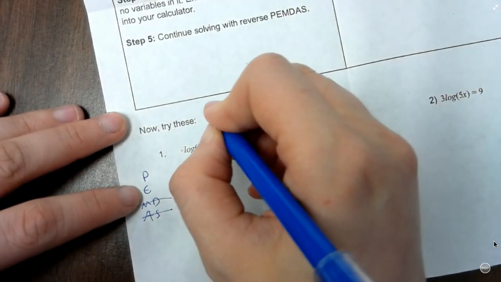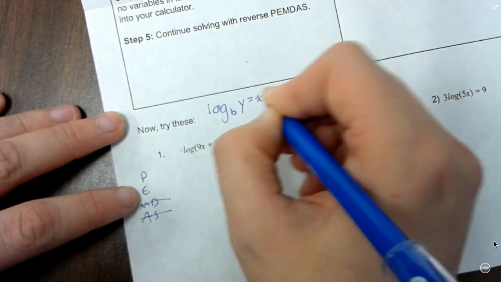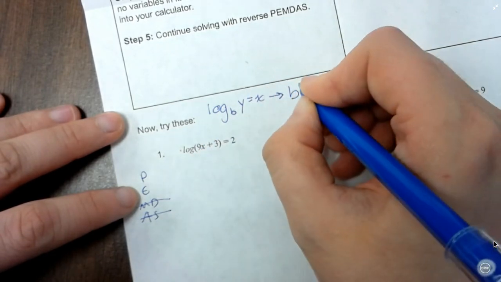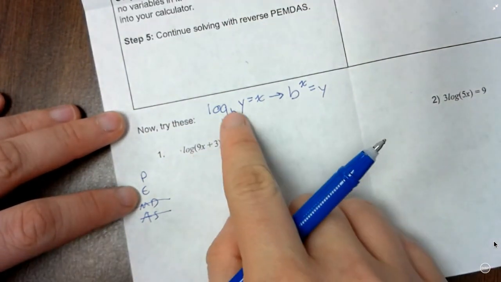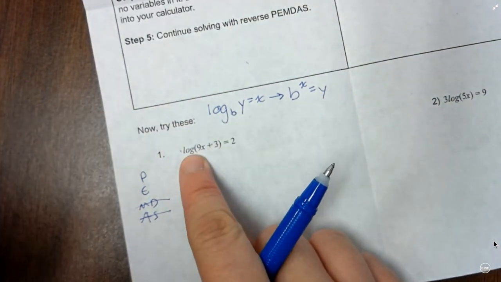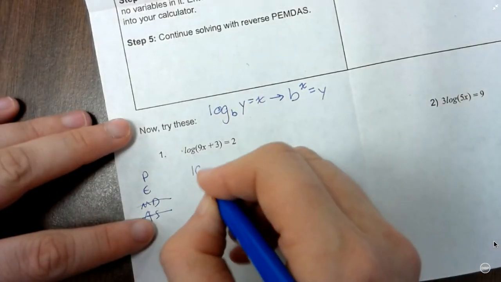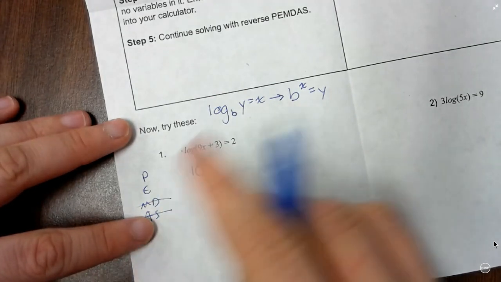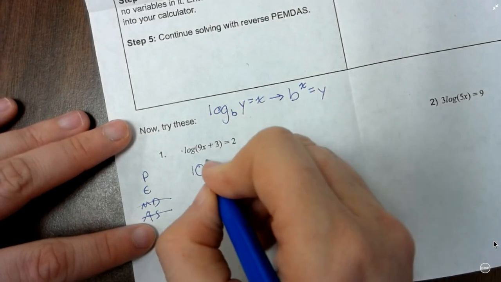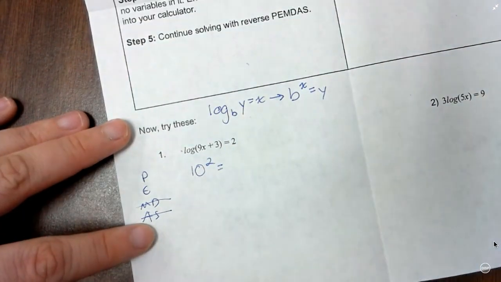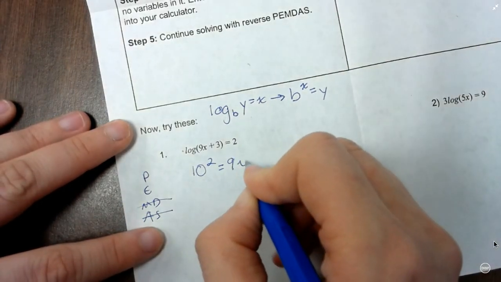So let me just jot it down up here. Log base b of y equals x turns into b to the power of x equals y. So I'm going to start with my base, and since there's not one written, then the base is, that's right, the base is 10 if there's not one written. And then my exponent will be 2, good, and that will equal 9x plus 3.